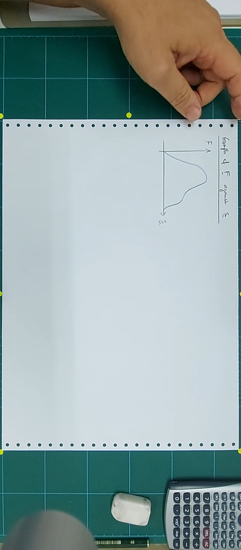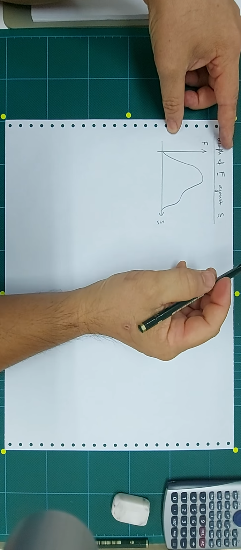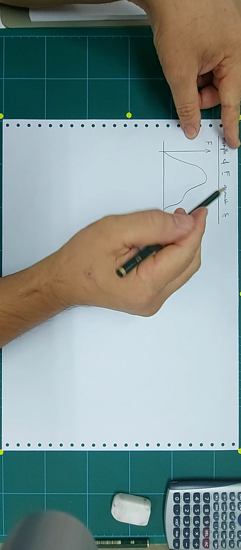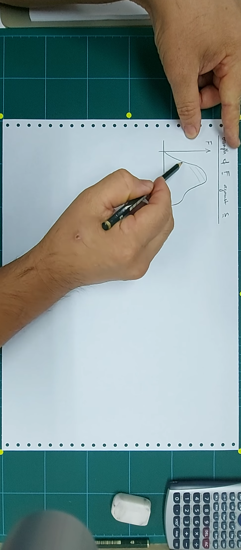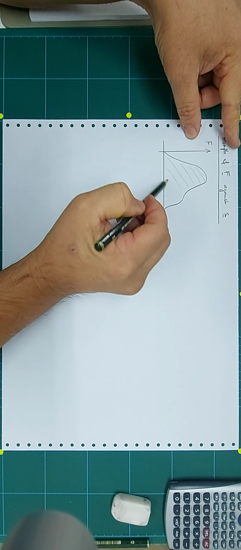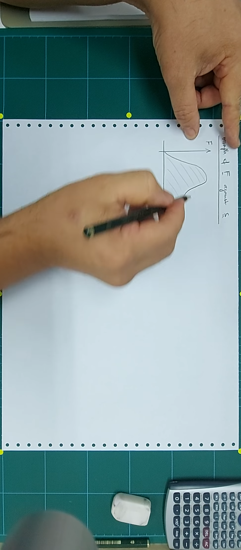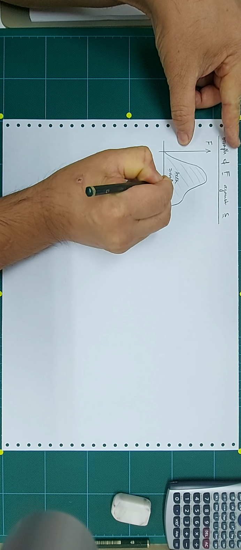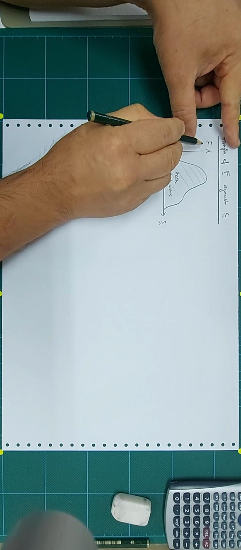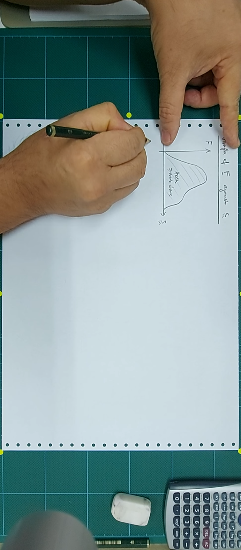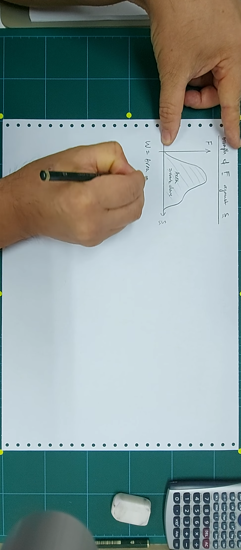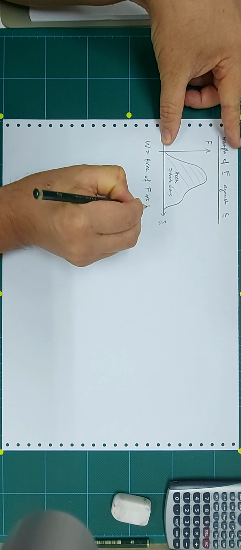Just for example. Alright, so if you want to calculate the work done on this, you are going to need to find the area below the graph. So the area is equal to the work done by the force. So work done is equal to the area of F versus S.